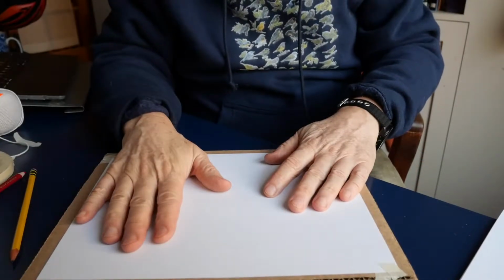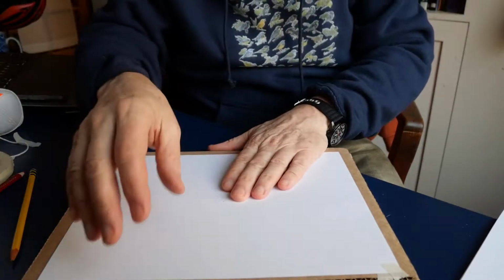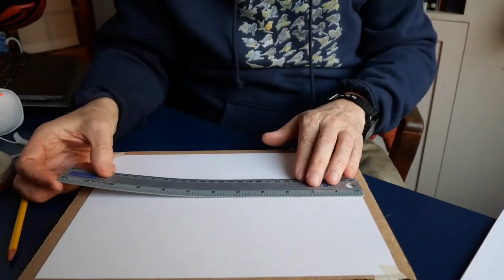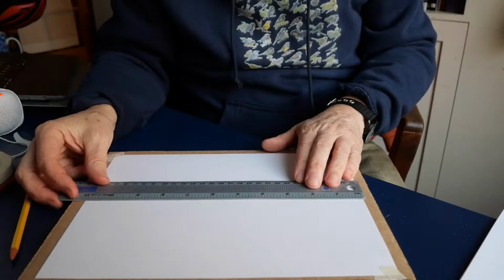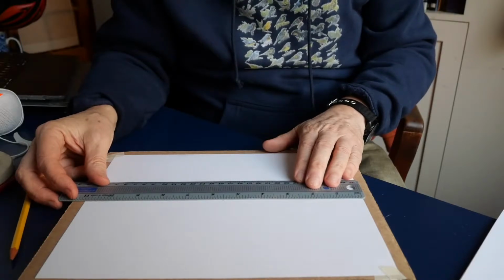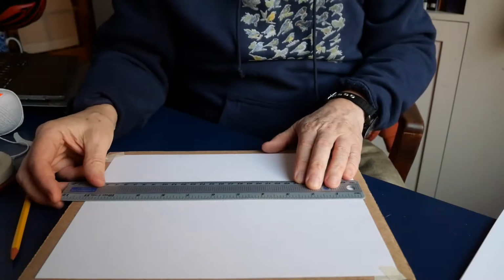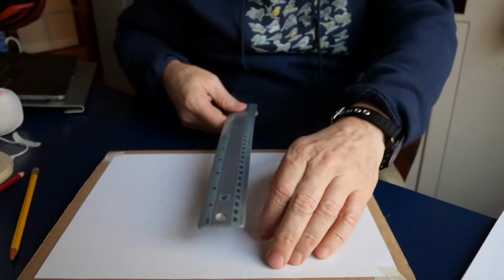We are going to now draw some ellipses, and to do that, you need your 8.5 by 11 paper. You need to find the center of that paper. I already have a mark here. I did that by measuring across the 11 and finding 5.5, which is half of 11, and making a mark. It doesn't have to be absolutely in the center, but as near as you can.